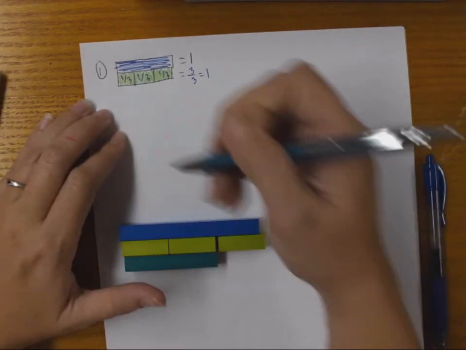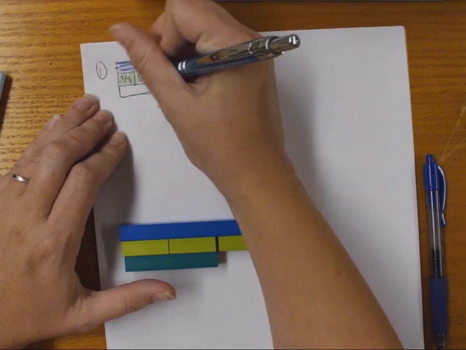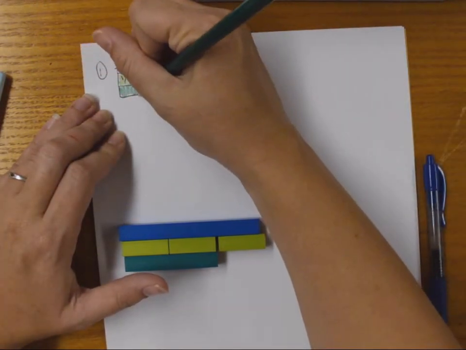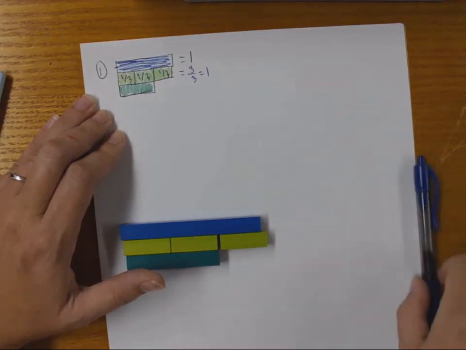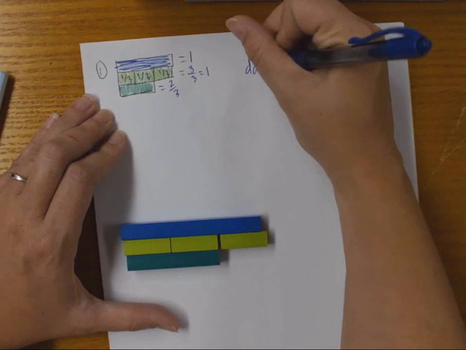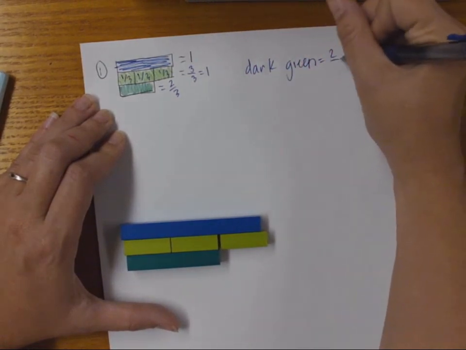So when I draw that on my picture, I'm going to show the dark green is equal to 2/3 here. I'm going to shade it in to show that it's the dark green Cuisenaire rod, and write that it's equal to 2/3. So my answer is the dark green rod is 2/3.